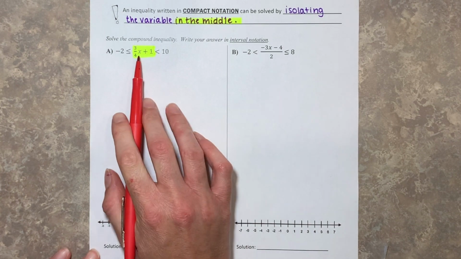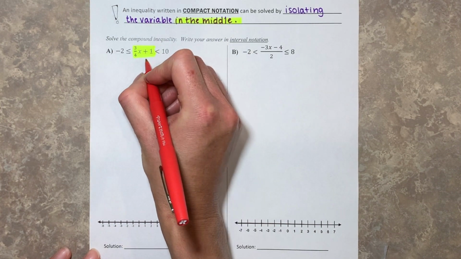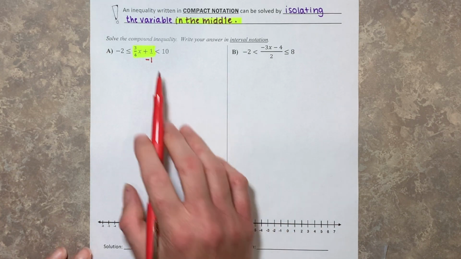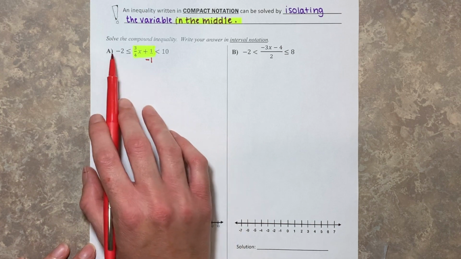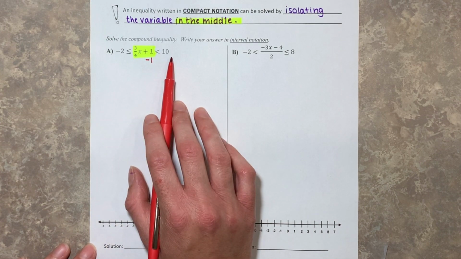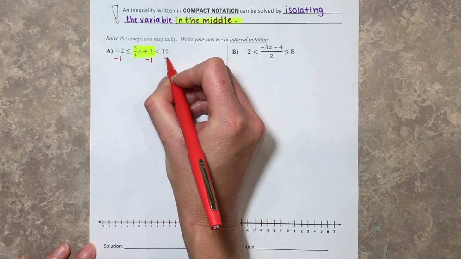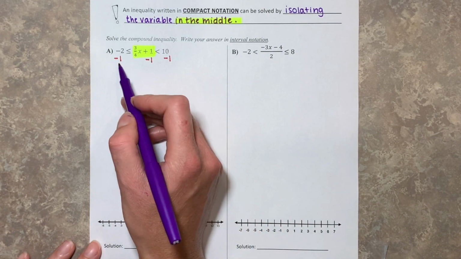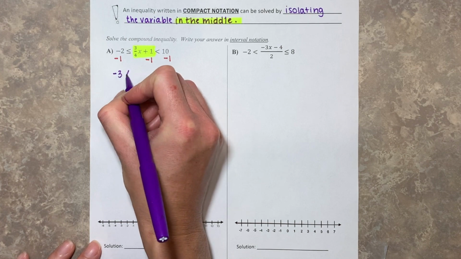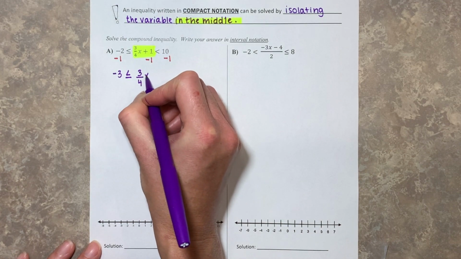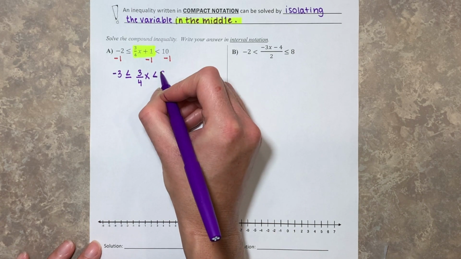To isolate the x in the middle, let's start by subtracting 1. Now, with these compact inequalities, whatever you do to the middle, you have to do to the left side and the right side. So if we subtract 1 from the middle, we have to subtract 1 from the left and subtract 1 from the right. -2 minus 1 will give us -3. We'll have 3/4 x in the middle. And then 10 minus 1 will leave us with 9.